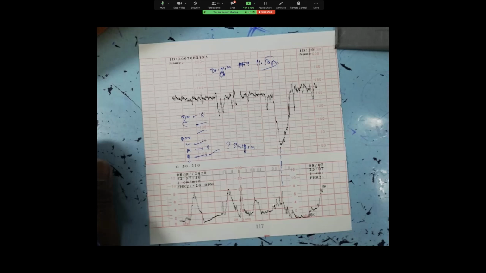When it goes somewhere here, the deceleration seems to have started. Then here the contraction has stopped, but the deceleration has gone on. So what does that make this deceleration? Late deceleration. Excellent, child, excellent, right?